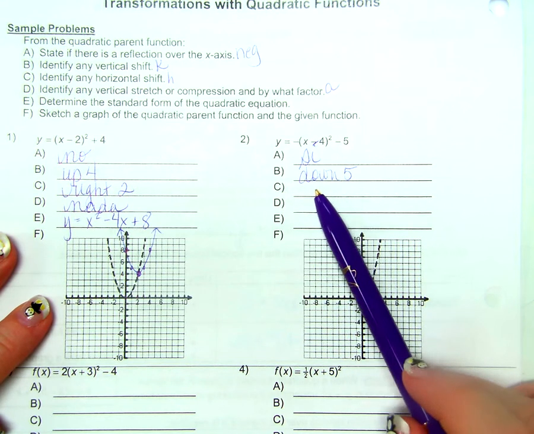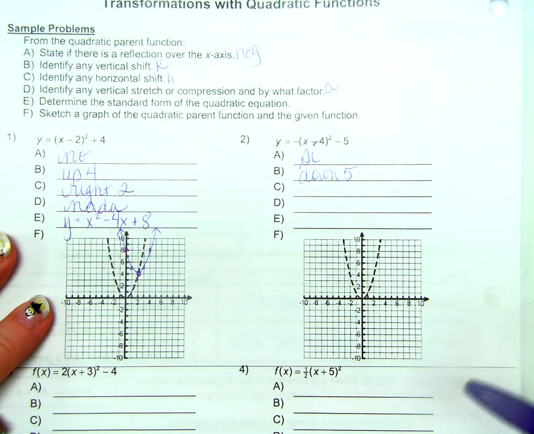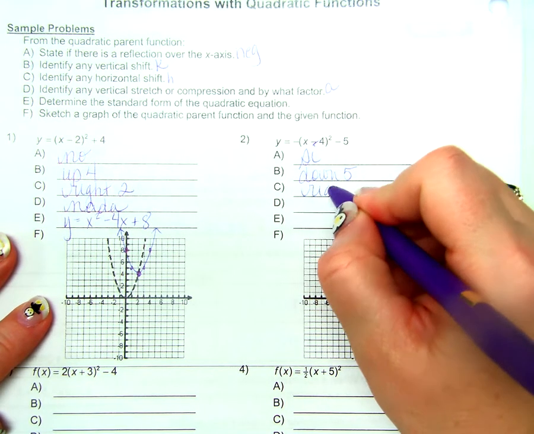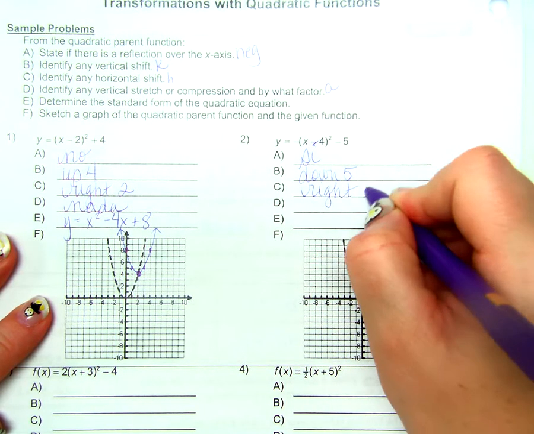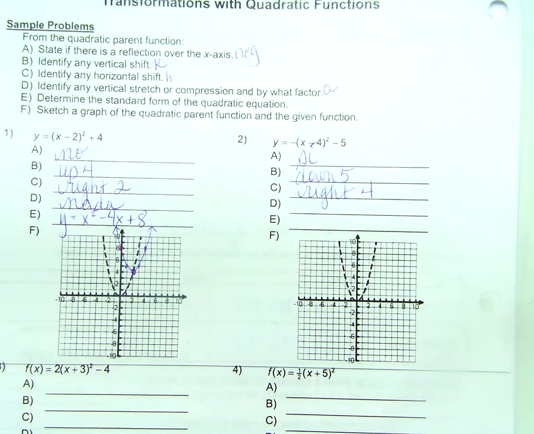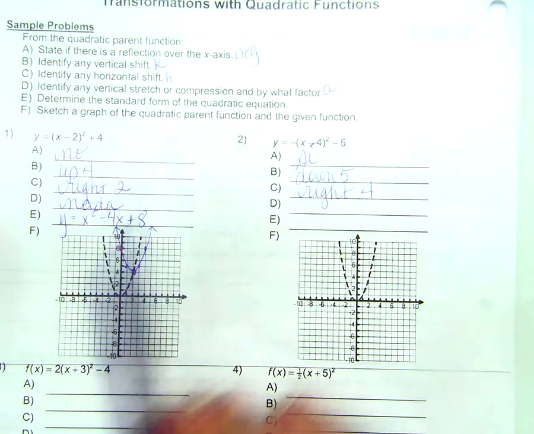What about C? Is there a number on the inside? So how is it moving? Right 4? Are you sure? Pretty positive because I'm writing in pen and I'm already writing it? Or because you really knew? Oh, okay. What about D? Is there a vertical stretch or compression?